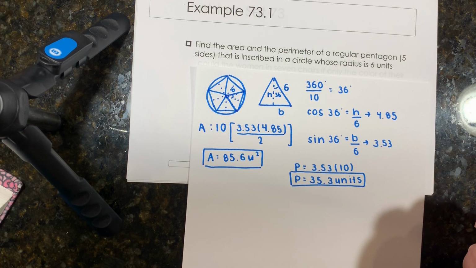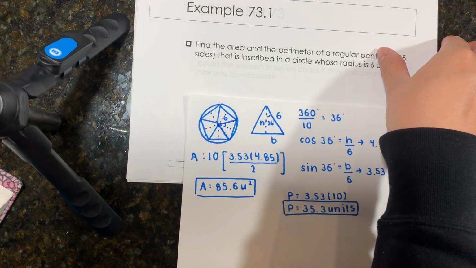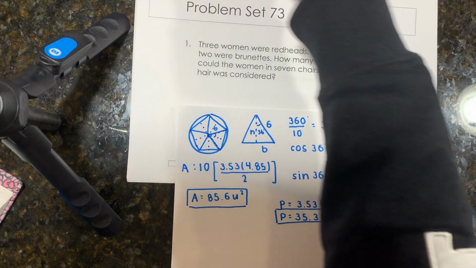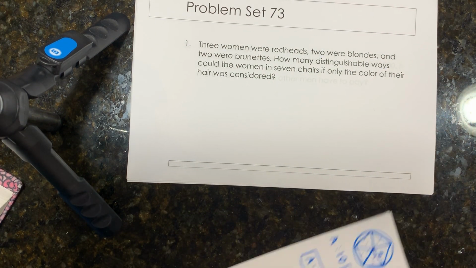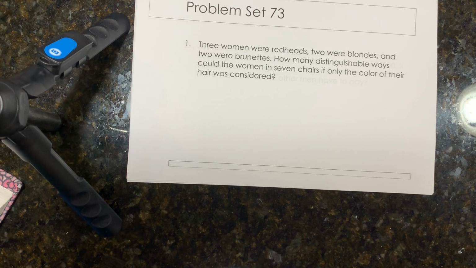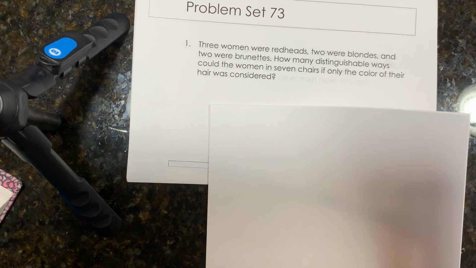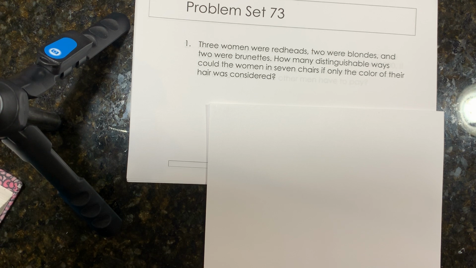Okay? So now what I want you to do is pause this video and attempt numbers 1 through 15. I know that might take you a little while, but I want you to attempt the problems before you actually do them with me, so you're not just copying them down. Okay, so attempt them and then replay this video.